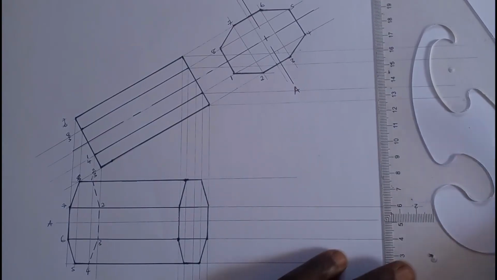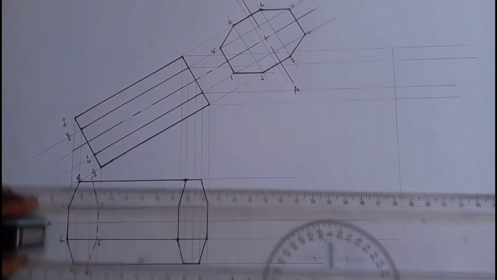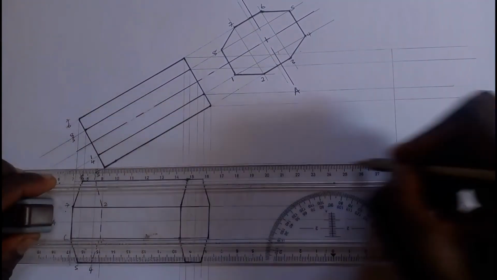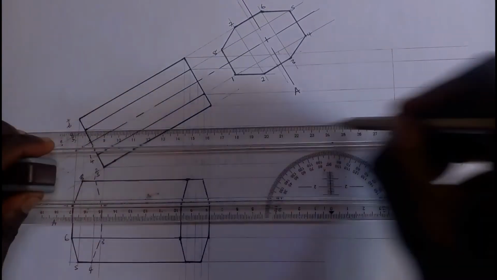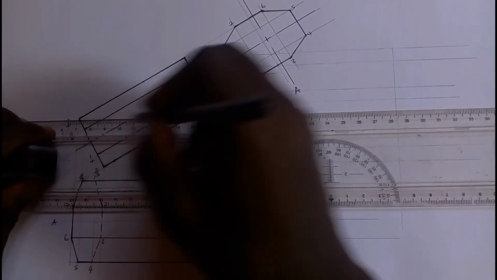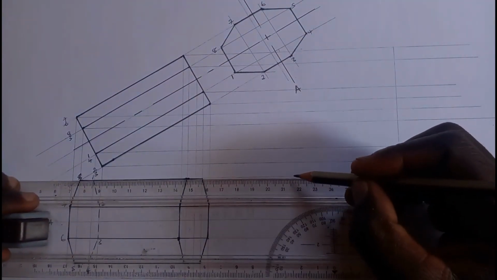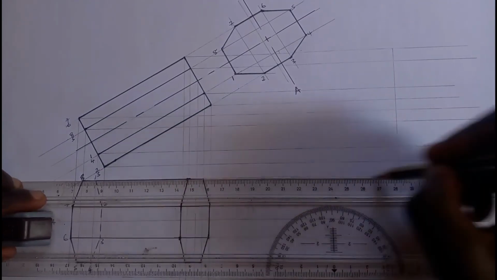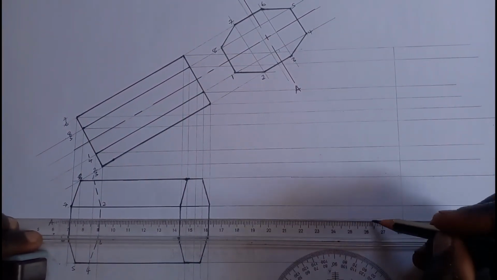Now, project this edge. This edge, you can just ignore the center, this one and this one. And let's make these lines as long as possible.